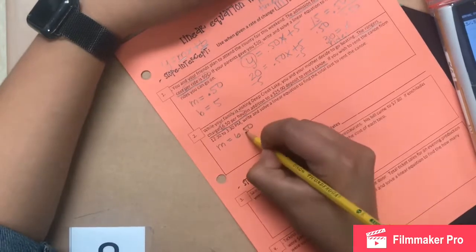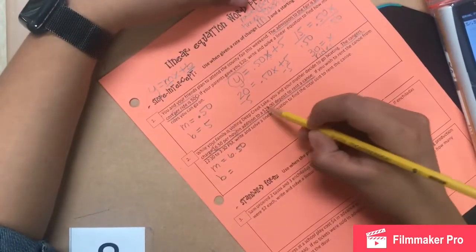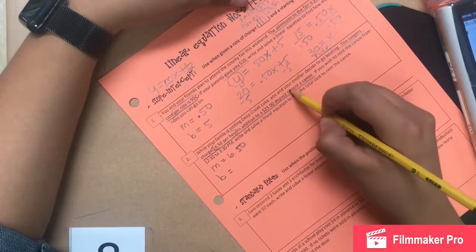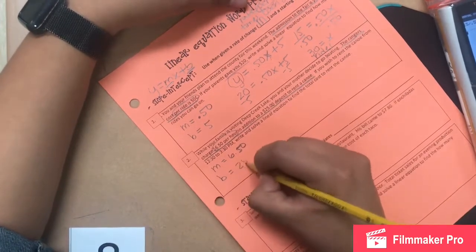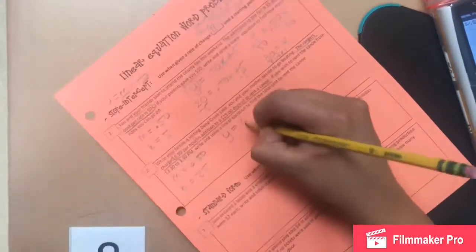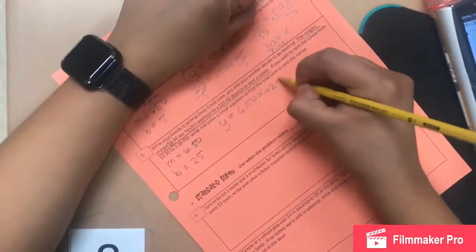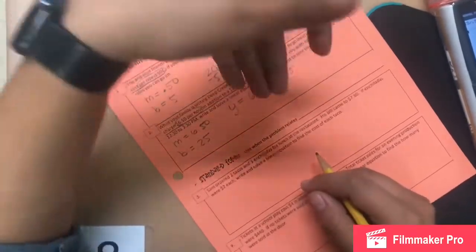If 6.50 is my slope, my y-intercept is the second number, because this is how much it cost originally to rent the canoe. So $25 is my y-intercept. Well, what is my equation? y equals my slope, 6.50x, plus 25. That's it. That's my equation. But they want me to use my equation with this information.